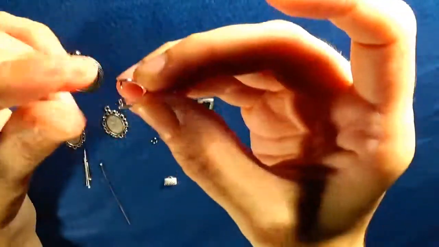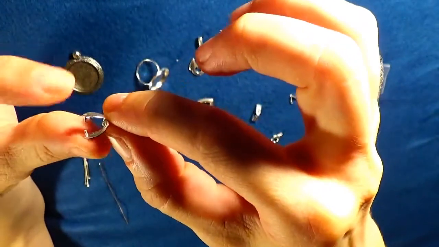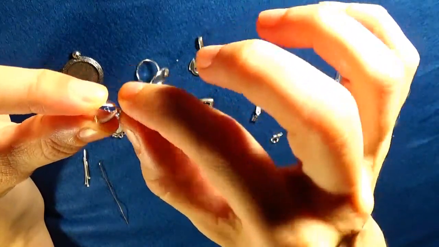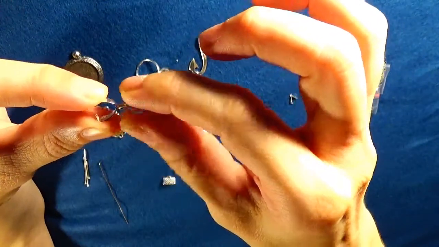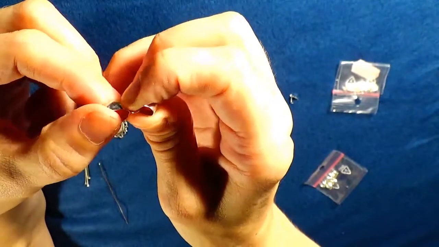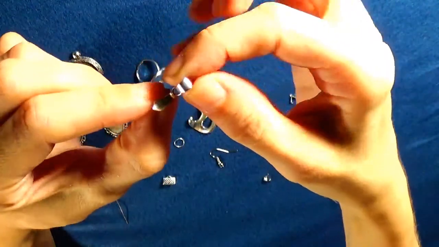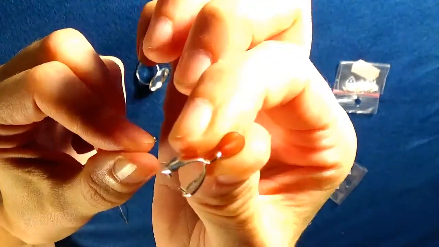So you will grab this part, you will put the pendant in here, and you will grab this part with the pliers and just push on these two ends to close these two ends so that they grab the pendant. And then you will be able to hang the pendant like this on your necklace with this bail.